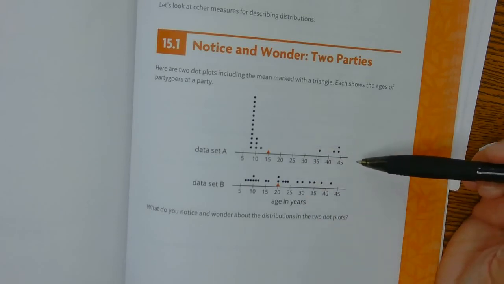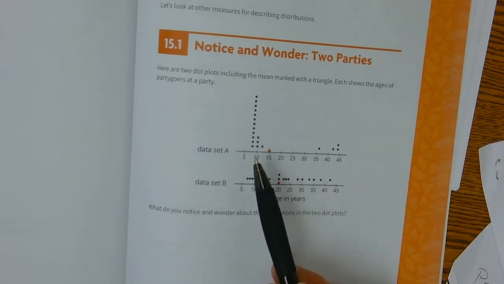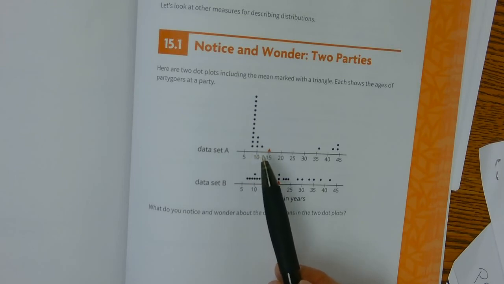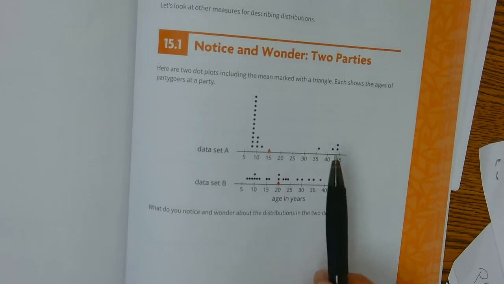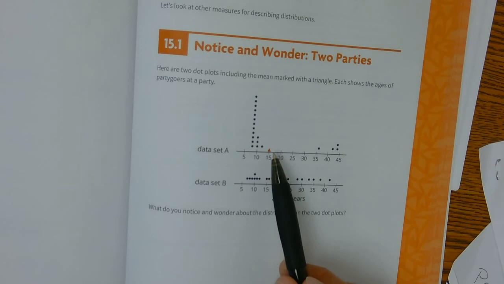When I see this, I look at data set A, and I say, hey, this has got to be a kid's party, because you've got all these 8, 10, 12-year-olds partying it up over here, and there's only 4 people over the age of 13, really.